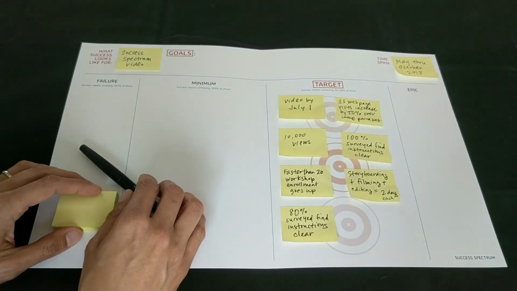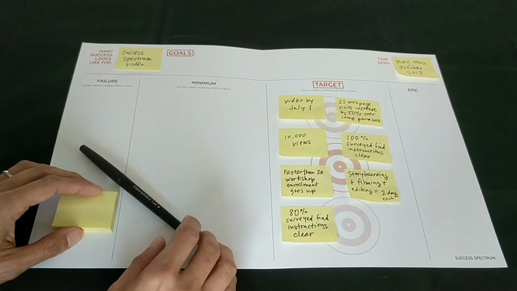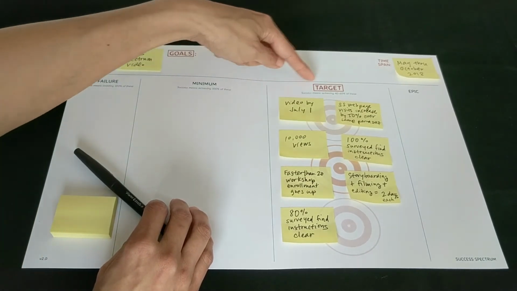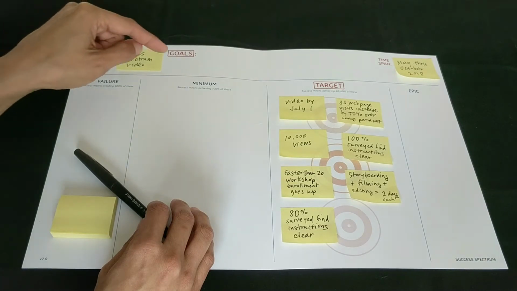You should now have a bunch of stickies in or around your target column. Now it's time to move your stickies into the parts of the spectrum that make the most sense. There are 4 categories: failure, minimum, target, and epic. Failure is exactly what it sounds like. We'll fill that column in later, so you can ignore it for now.